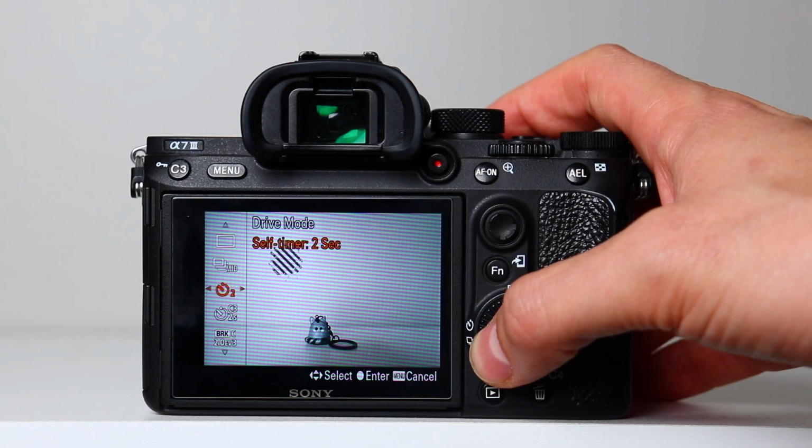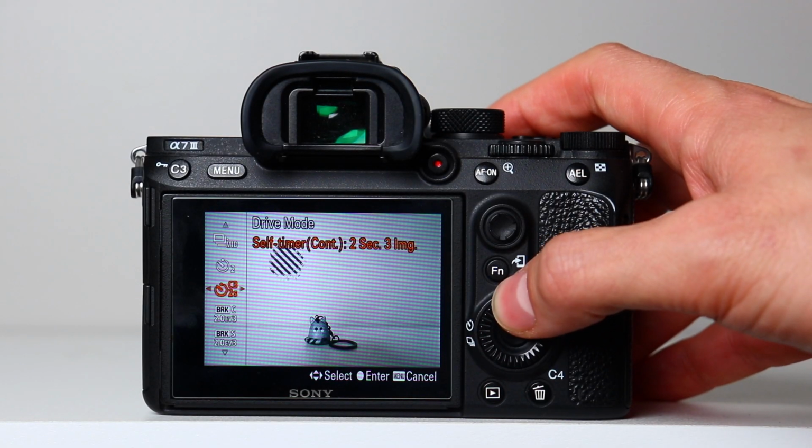When I click the left side of my dial, that's what I have set to drive mode. Now I typically leave my drive mode at 2 seconds because 99% of the time I'm using a tripod. When I click the shutter, I just want to avoid camera shake.